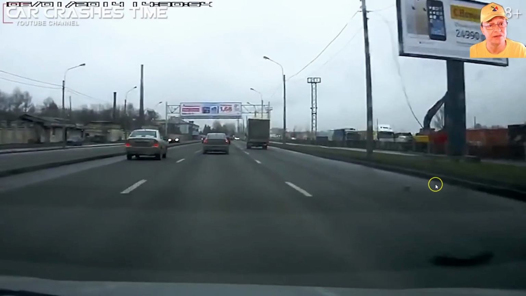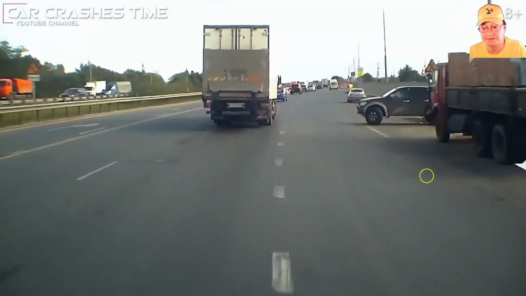So we've got to be very careful because along the shoulder section, maybe even within the shoulder itself of the roadway, could be any poles or other obstacles.